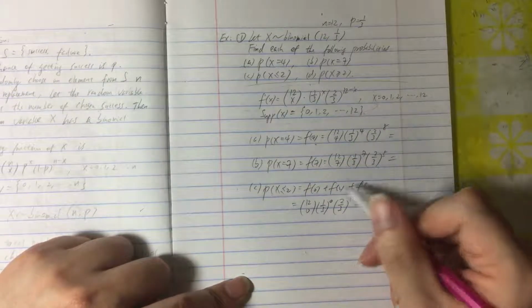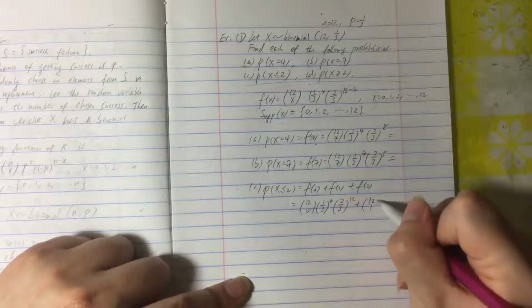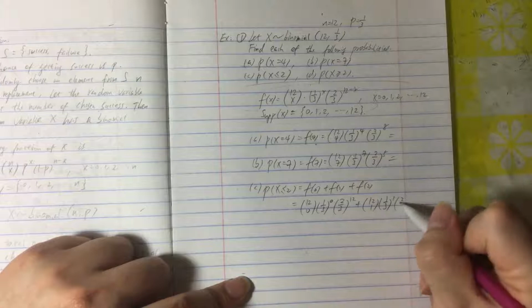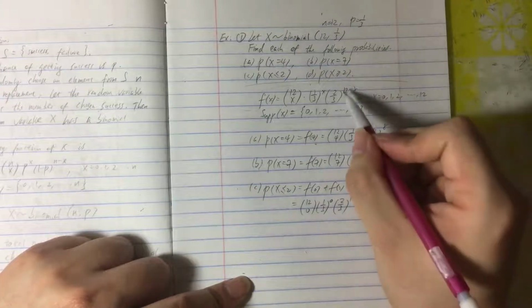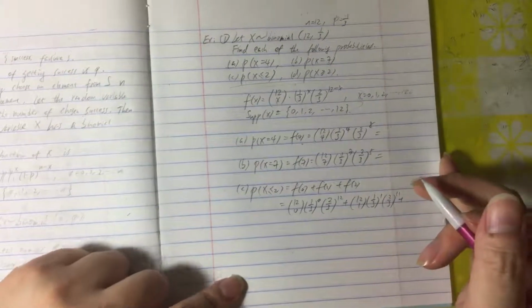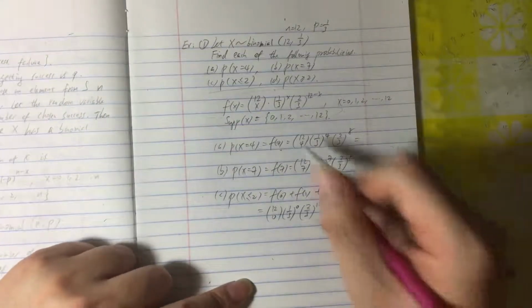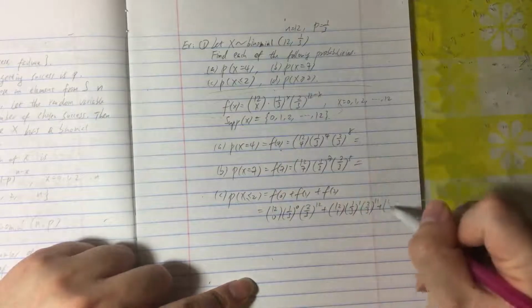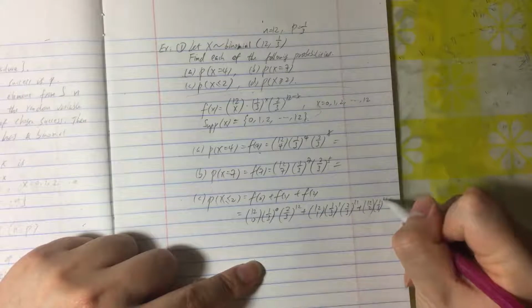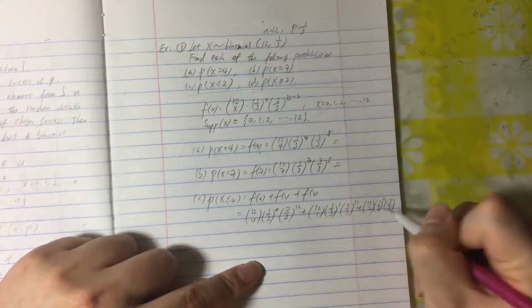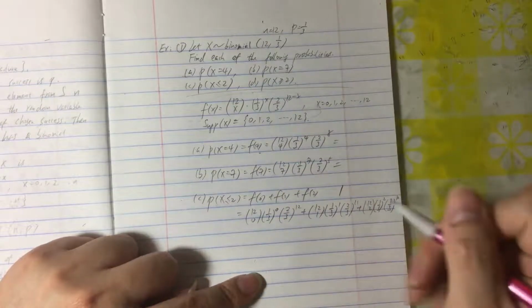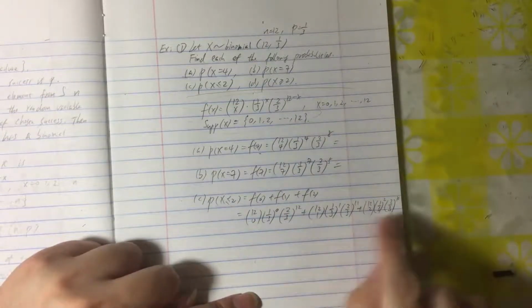F of 1, we plug in 1 for x. That's 12 choose 1. 1/3 to the power of 1. 2/3 to the power of 12 minus 1 is 11. What's f of 2? We plug in 2 for x. That's 12 choose 2. 1/3 to the power of 2. 2/3 to the power of 12 minus 2 is 10. Then use calculator for the rest.